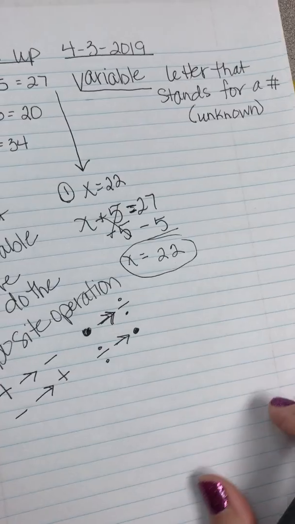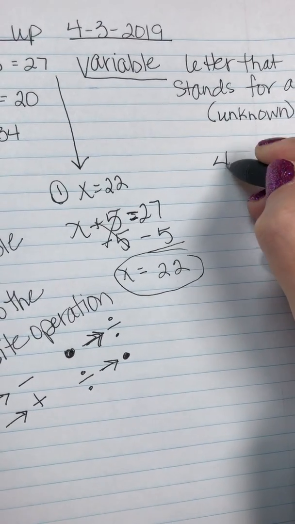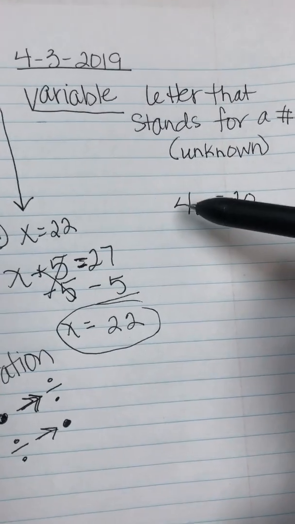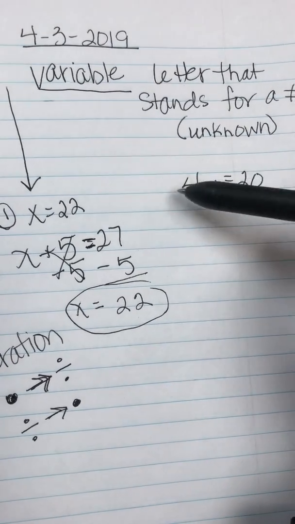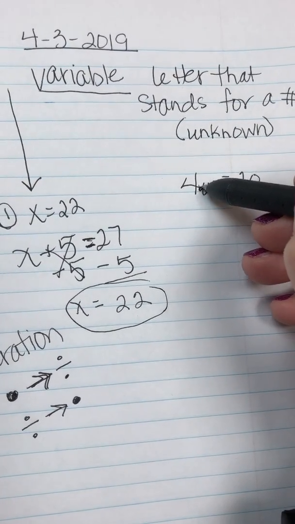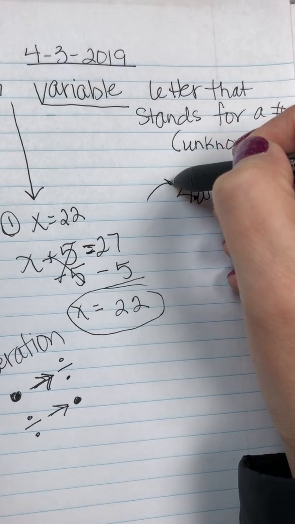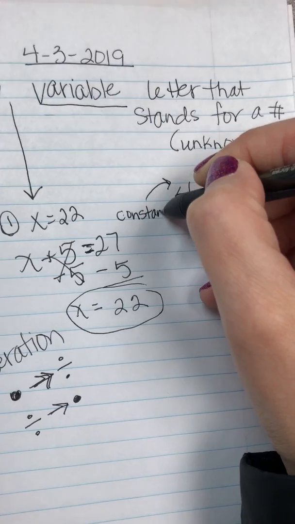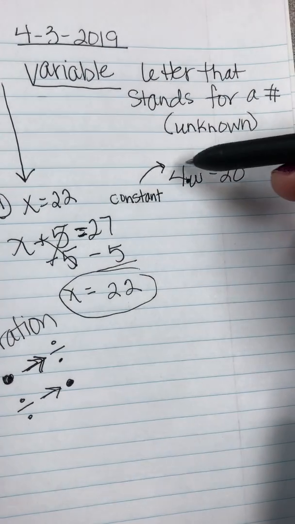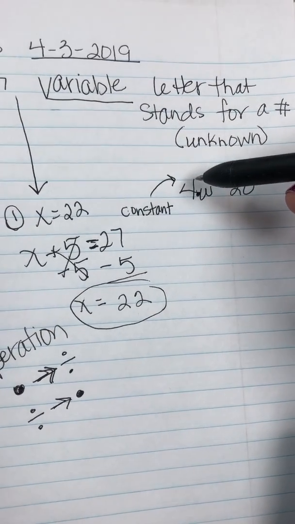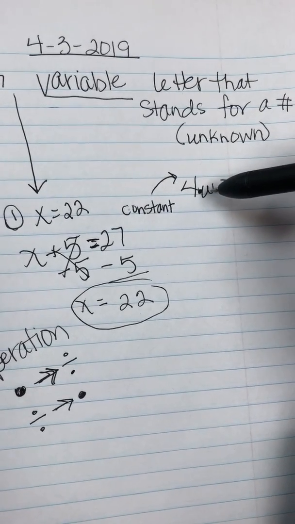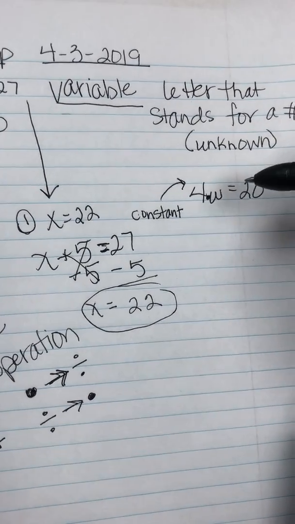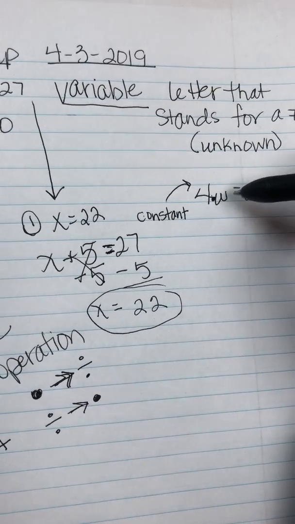We're going to apply steps 1 and 2 also to the second warm-up question. So we've got 4W, where W is the variable, equals 20. When we have a number next to a letter, that means to multiply. The plain number in front of the variable is called the constant. It doesn't hurt to write that down, because that could be a bonus question. The constant is the whole number, fraction, or decimal that's in front of the W. So when a number is next to a variable, it means multiply. So we've got 4 times W equals 20.